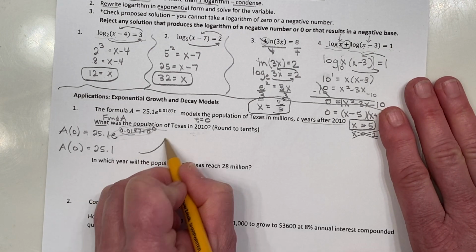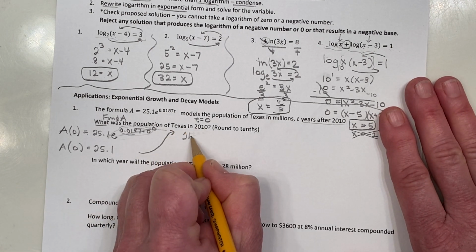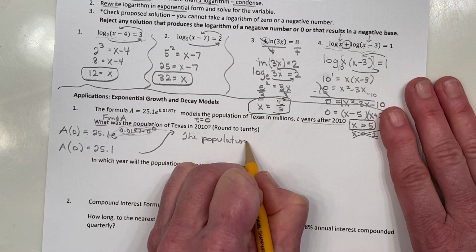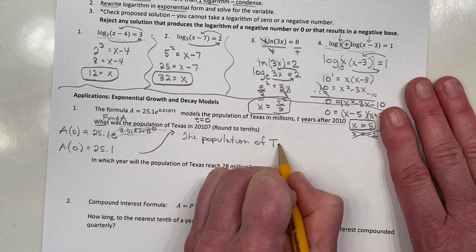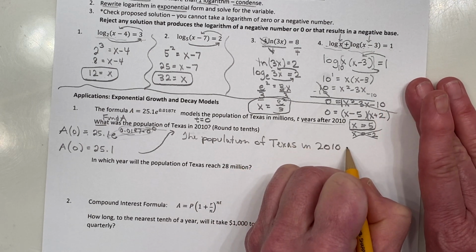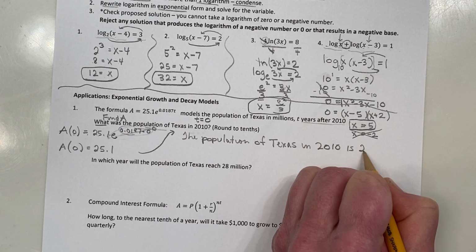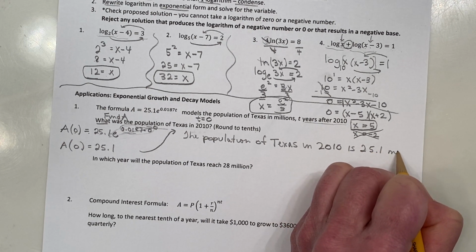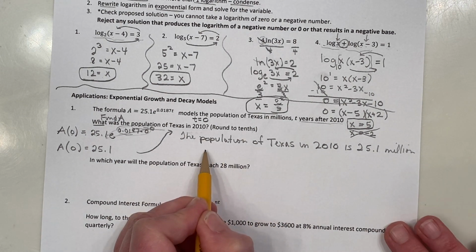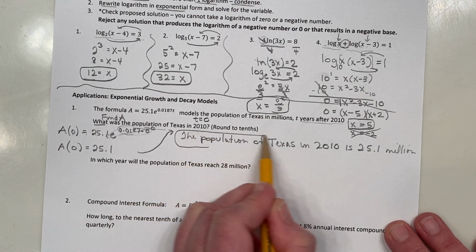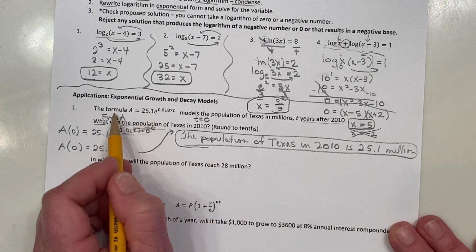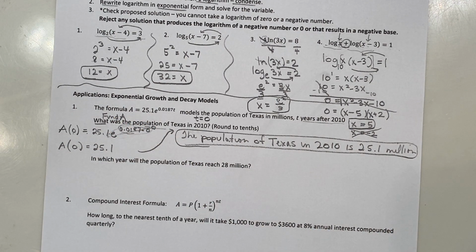So let's respond to the question then. The population of Texas in 2010 is, or was, I guess I should say, 25.1 million, if this was the equation or the model that we're using to predict that.